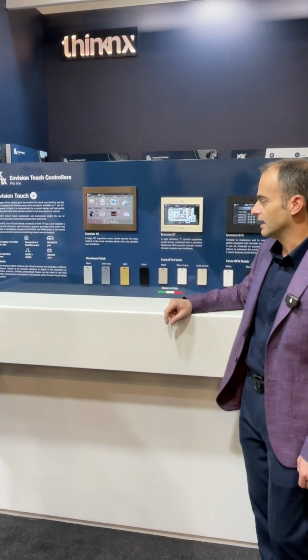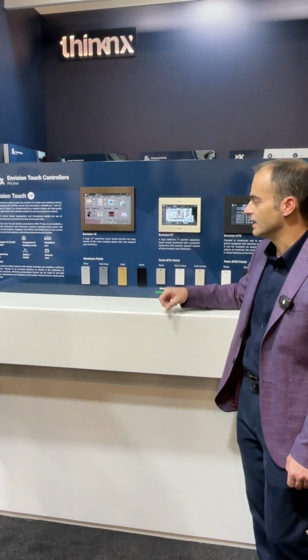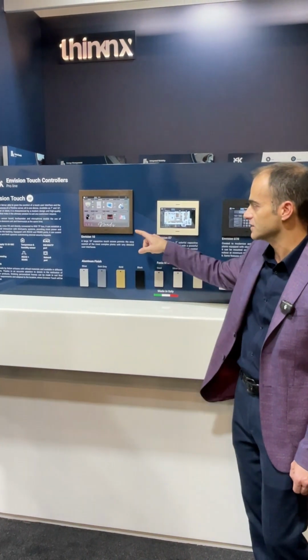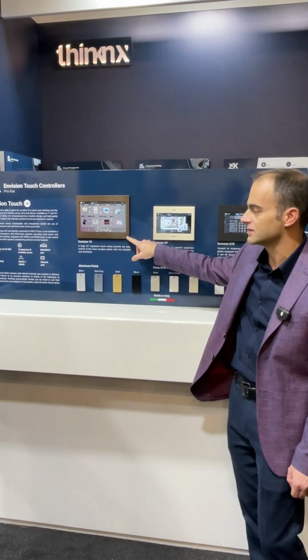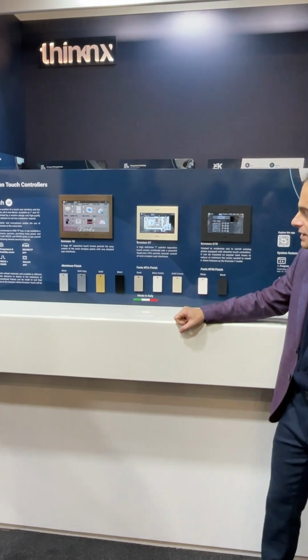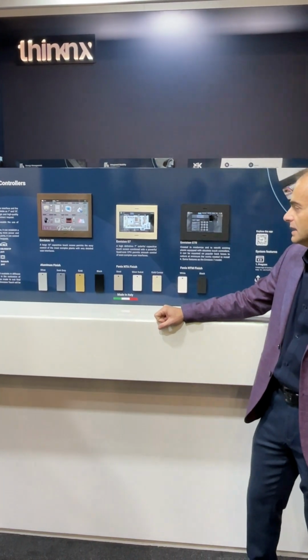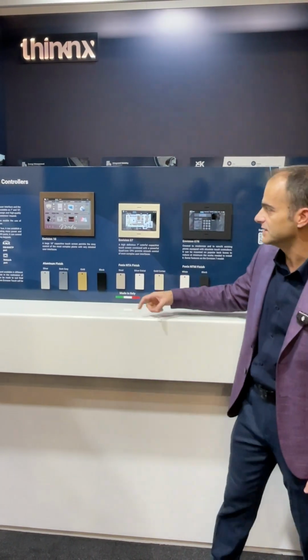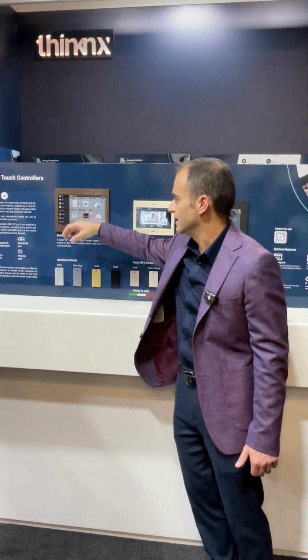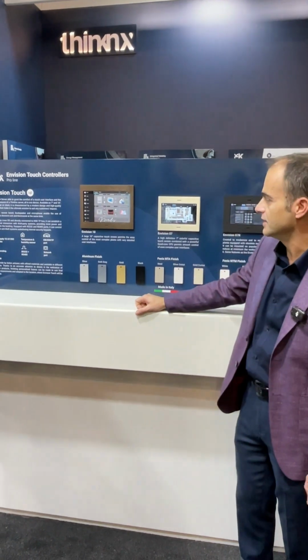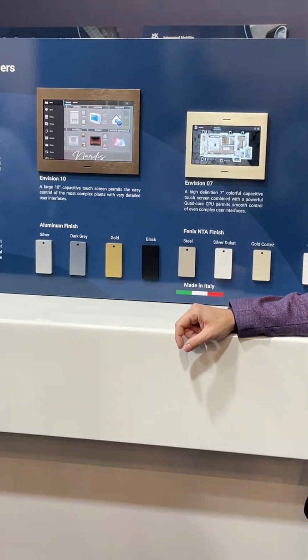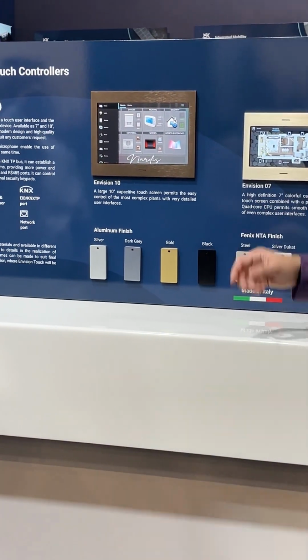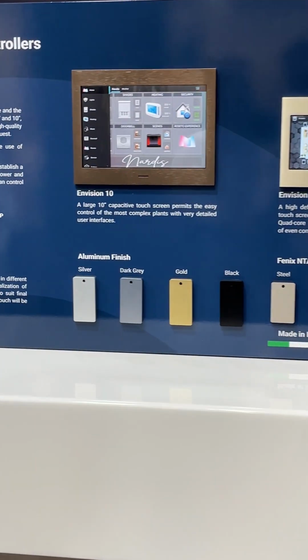Also we are going to release a new version with the CO2 sensor, because now we have temperature and humidity sensors inside, but we are going to add also the CO2 sensor. And as you know, the system has a lot of features and a lot of customization possibilities, and in the Envision you can see all of them.